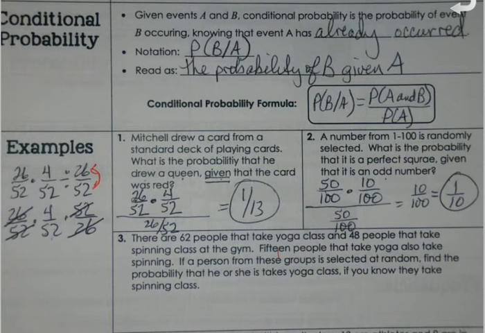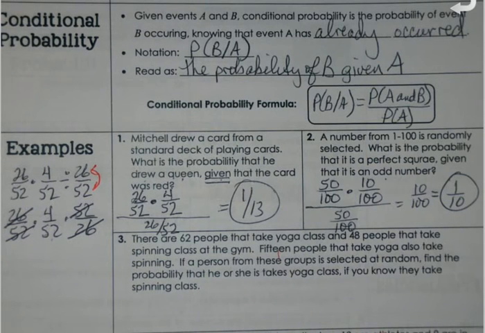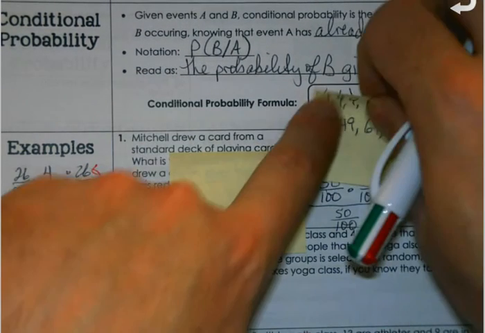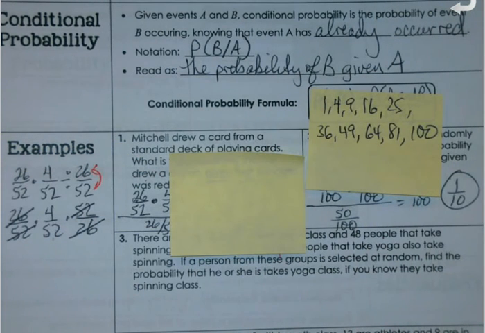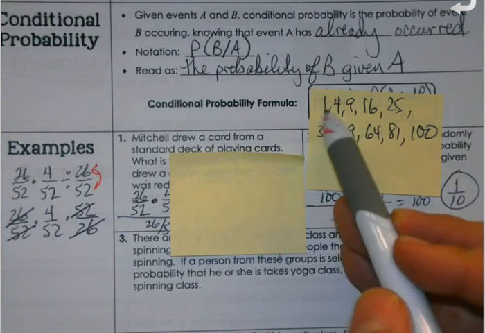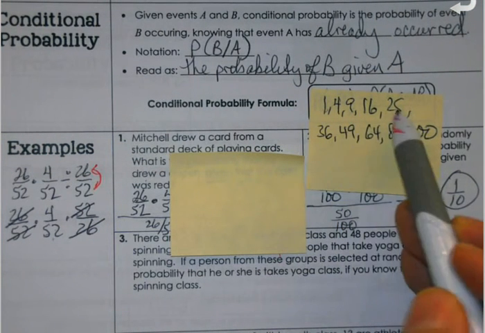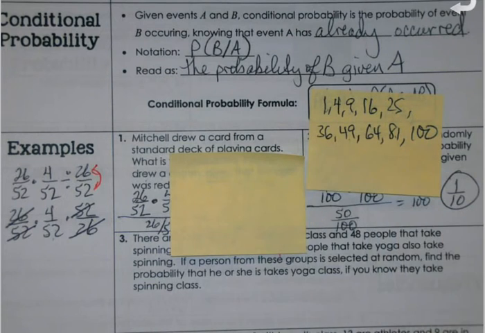Because if you stop to think about it, you're like, well, wait a minute. Let's see if we can do it that same way that we did number 1, where we just use some common sense. So you're like, okay, perfect square given that it's an odd number. Okay, so out of my perfect squares, how many of them are odd numbers? 1, 2, 3, 4, 5.